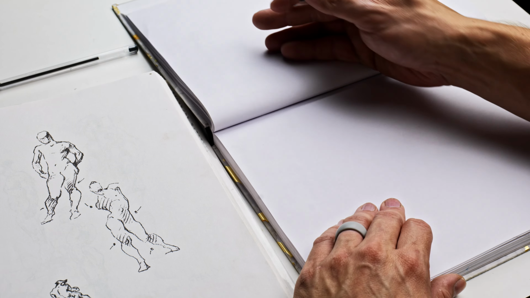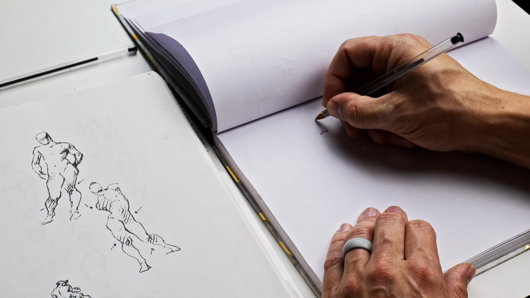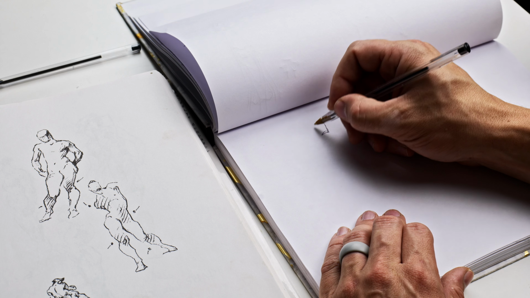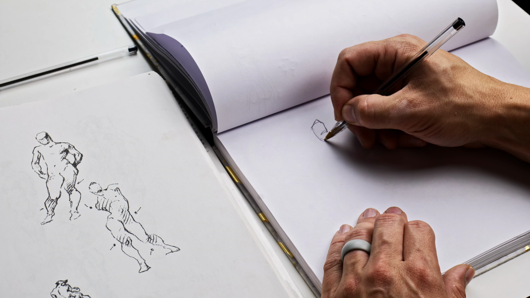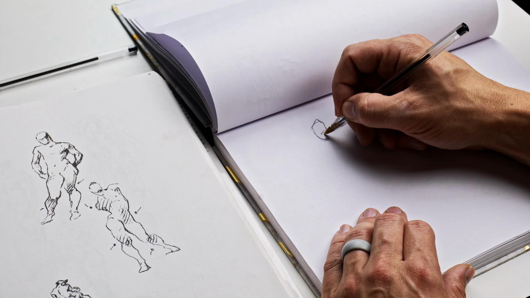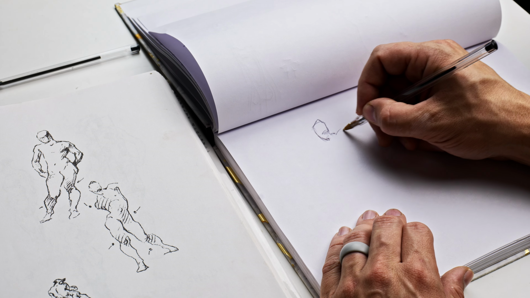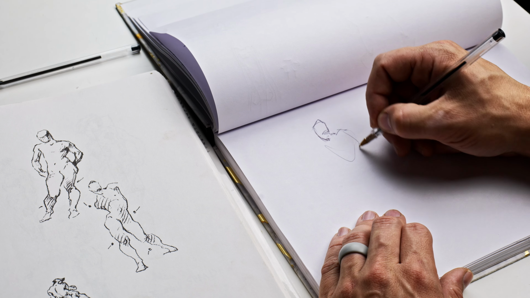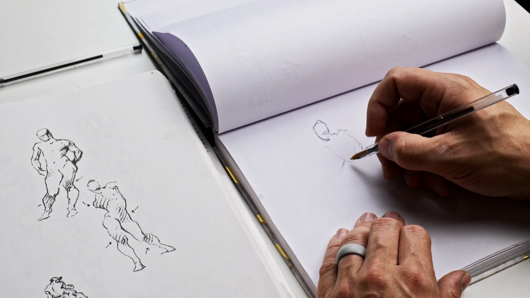Let's try this one. So this one, I'm not going to do the sketch lines ahead of time. I'm just going to kind of try to draw the forms as I see them, and we'll see if we do better. And I'm also going to kind of loosen up a little bit. So we got this neck coming in, kind of the form there, shoulders coming up. We have the torso, or the ribs, going this way.